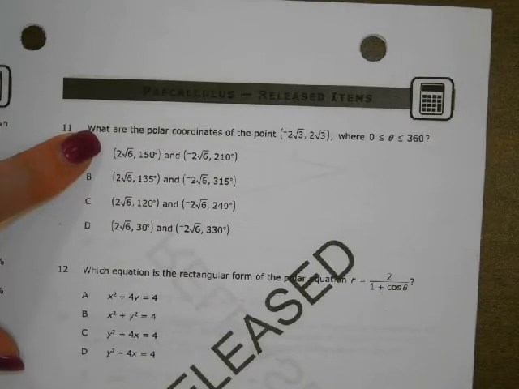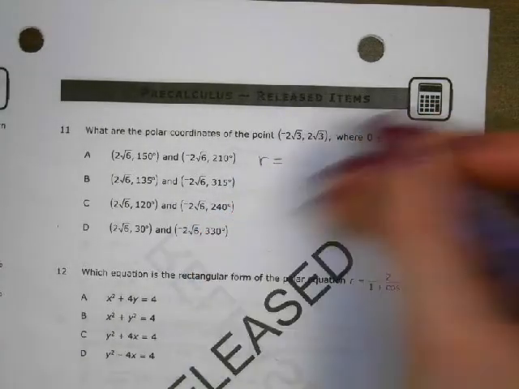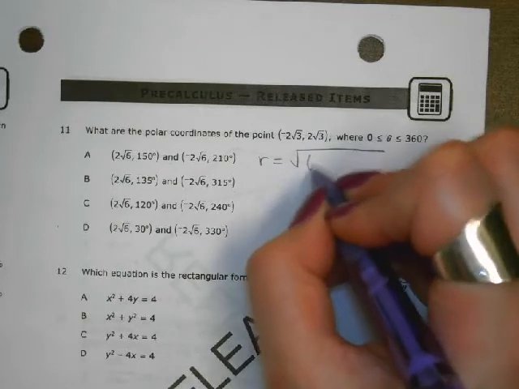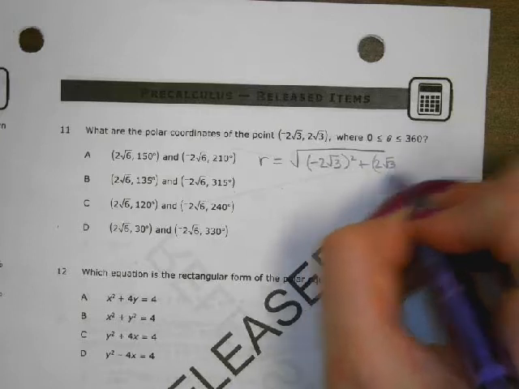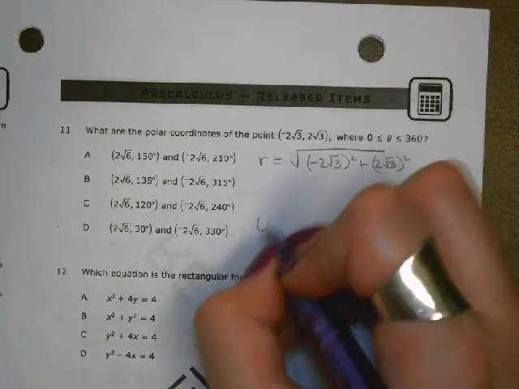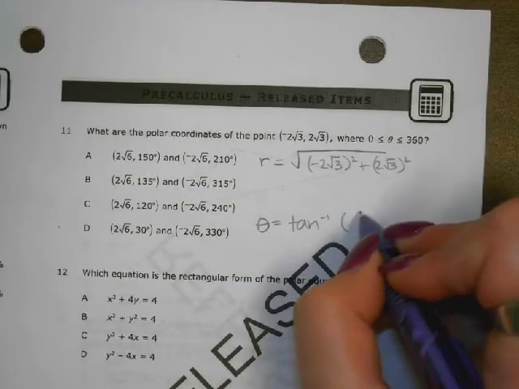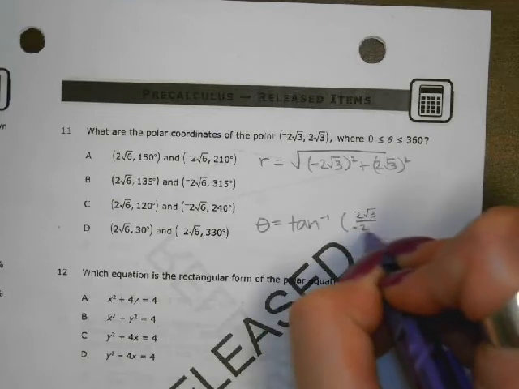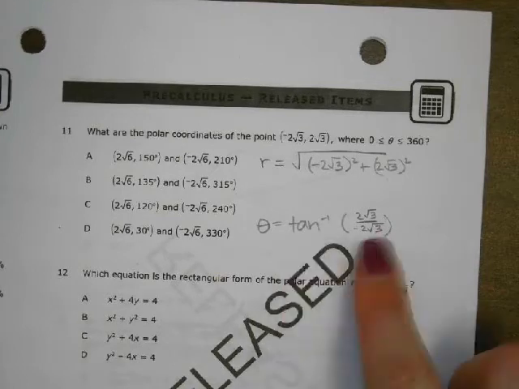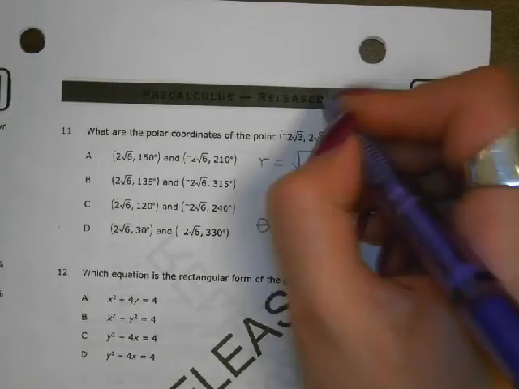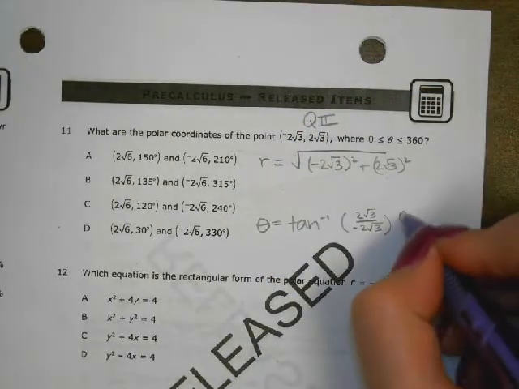All right, what are the polar coordinates of this point? So we know that the r value is the square root of x squared plus y squared. And we know that theta is tan inverse of y divided by x. And we know that when we find it, we have to be careful about what quadrant it shows up in. So this is quadrant 2. And so we need our answer to be in quadrant 2.